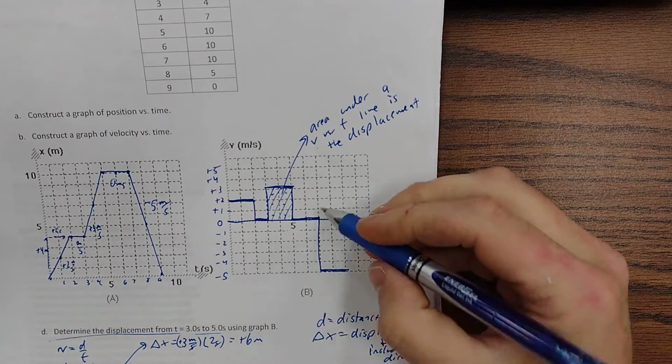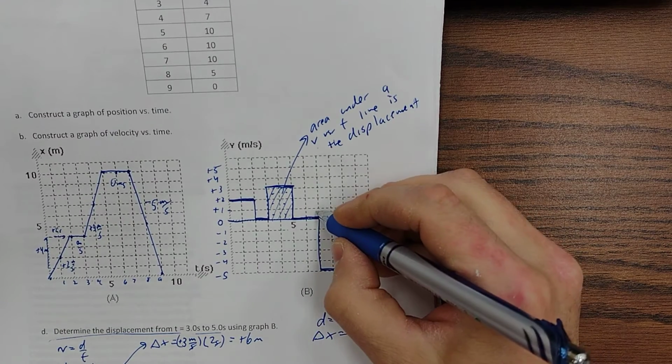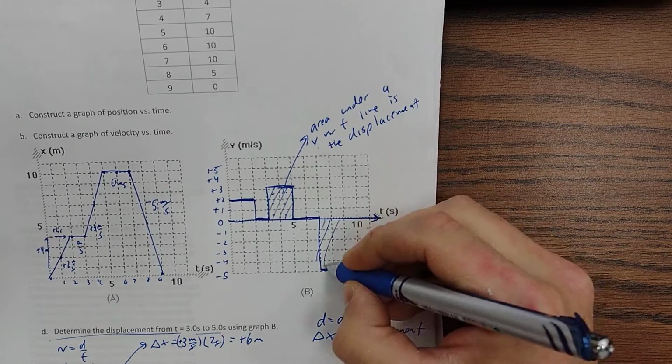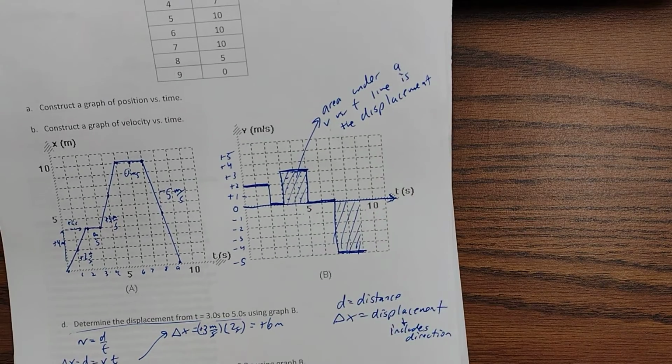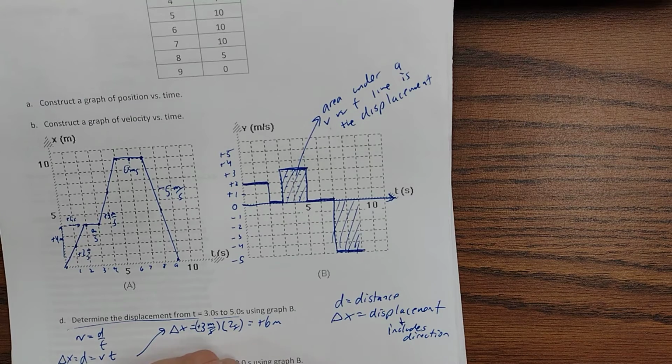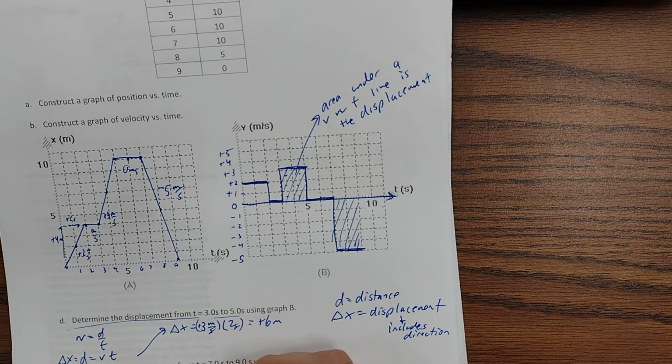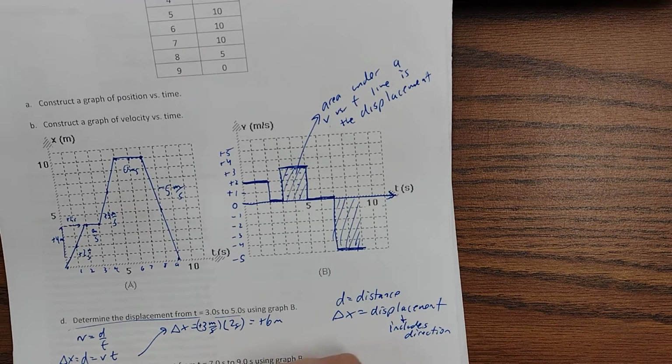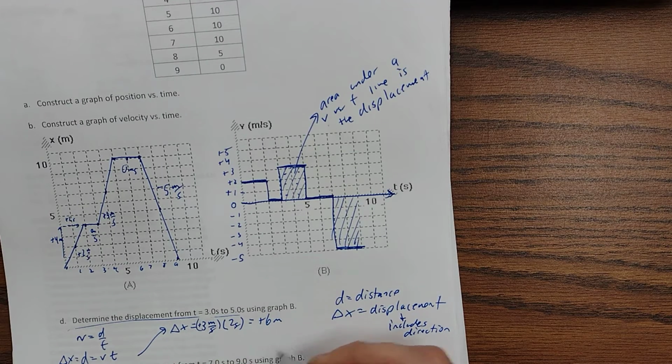Then 7 to 9, okay, that'd be from here to here. That'd be this area. Alright, and look, it's 1, 2, 3, 4, 5, 6, 10. So delta x is, I'm going to do the area, equals base times height. That's b times h. It's a terrible b. Or velocity times time, right, like we did over here. Whatever you want to say.